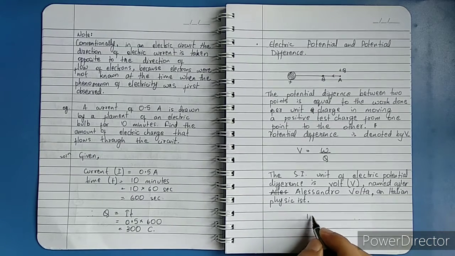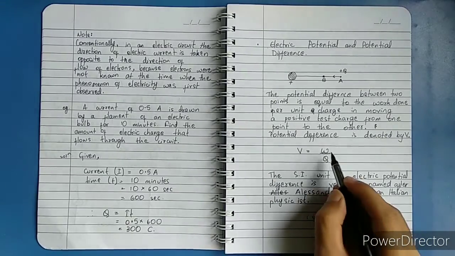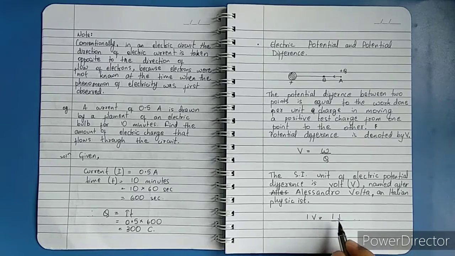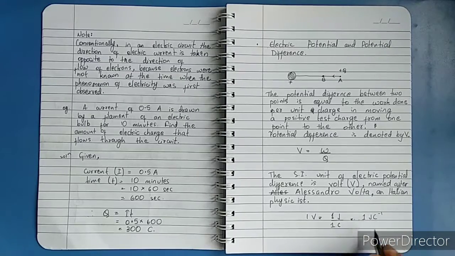So 1 volt is equal to 1. The SI unit of work done is joule and the SI unit of charge is coulomb. So 1 volt is 1 joule per coulomb.